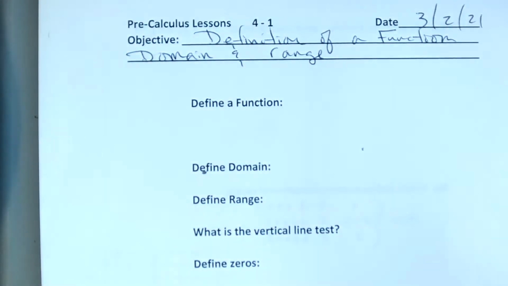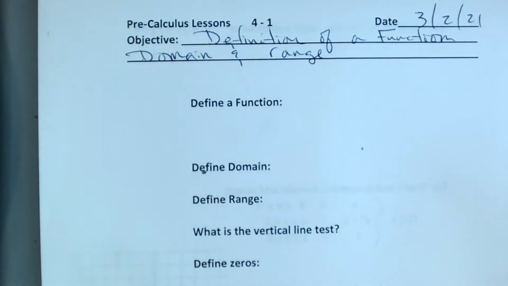Okay, so I'm going to give you a more mathematical definition of a function. We've talked about what a function is before, where every x value is paired to only one y value, right? We've said that before. An x value can only be paired to one y value, but now we're going to get more specific.